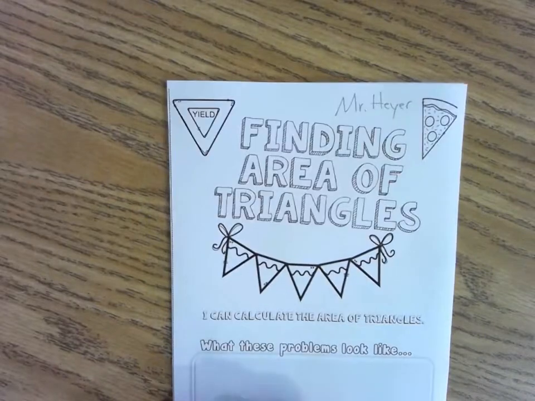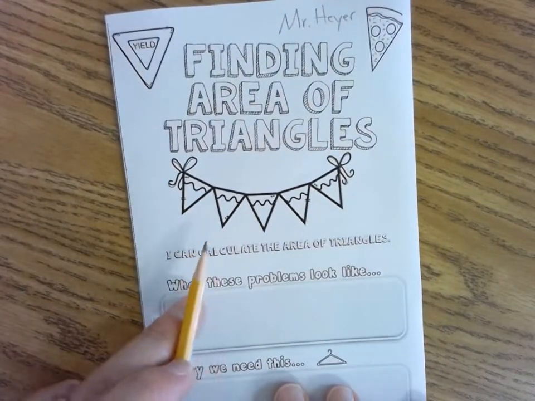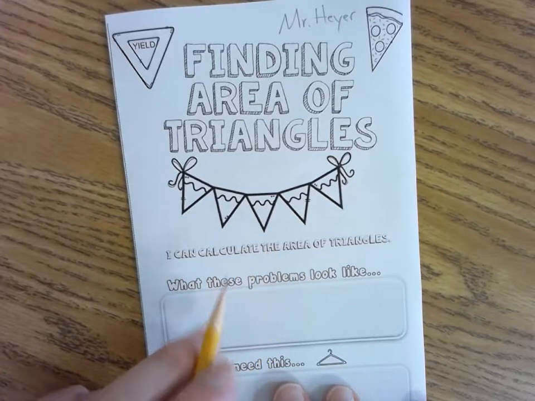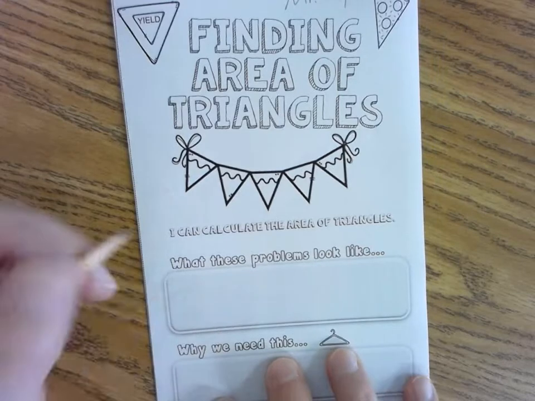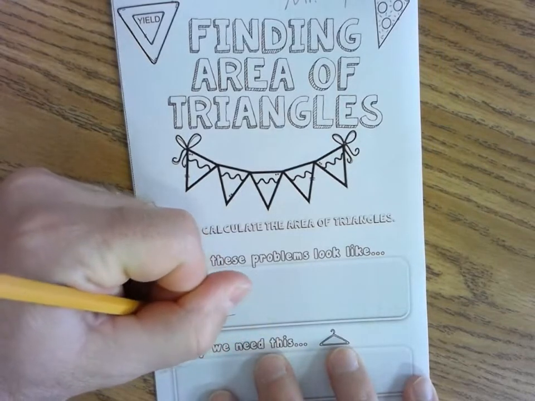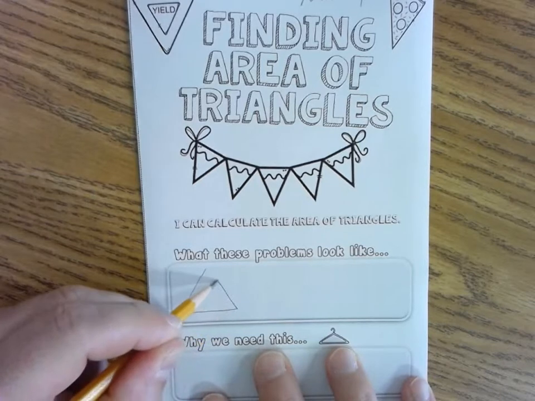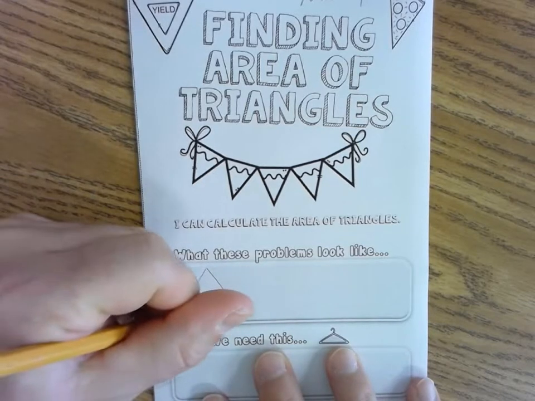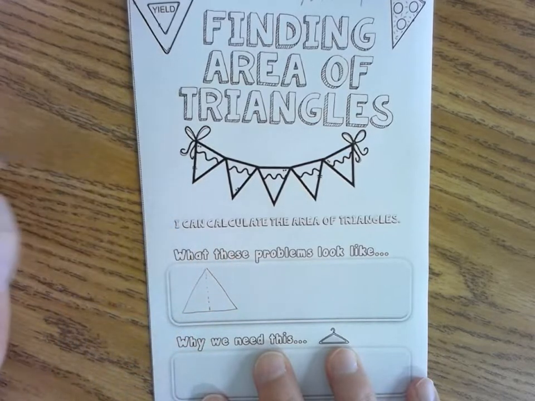Alright, so finding the area of triangles. I can calculate the area of triangles. That's what we're working on. Okay, so what these problems look like, if you had a triangle, go ahead and draw everything that I'm drawing. A lot of times your dotted line is going to be the height of the triangle.